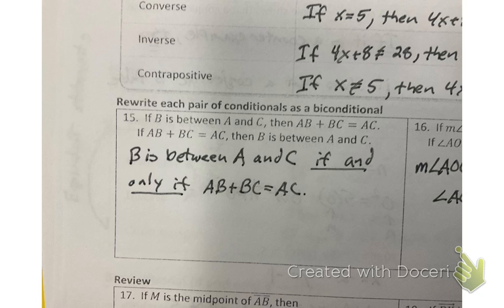If I look at 15, 15 says if B is between A and C, then AB plus BC equals AC. And then the next one says AB plus BC equals AC, then B is between those two. Let's take a quick picture, and let's see what I did. So all I did is I took the first hypothesis, and I rewrote it without the if. Then I joined that, so that came from there. Then I put if and only if.